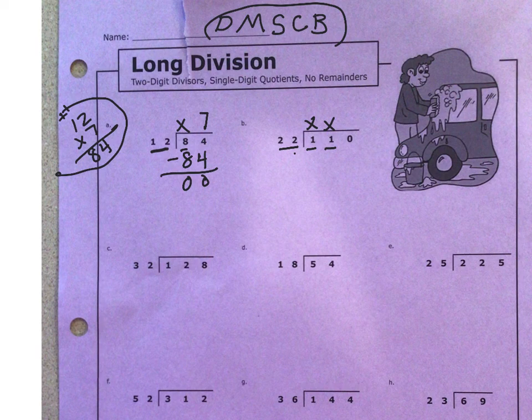So let's try 5. And you know what? It's just guess and check. So if you don't get it, then you go up or down depending on if you needed to. 5 times 2, 10. 5 times 2 is 10, plus 1 is, look at that, 5 was perfect. And you're going to notice when you're doing all of these problems, there are no remainders.